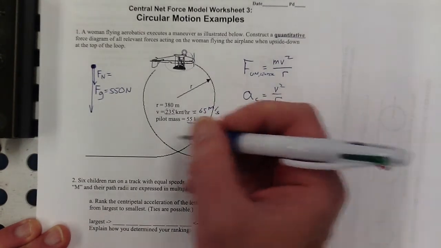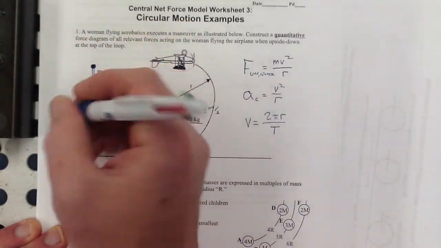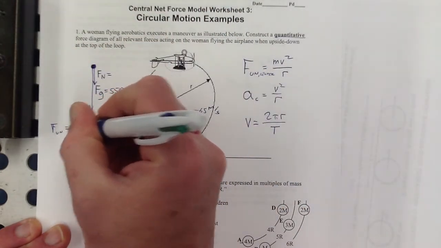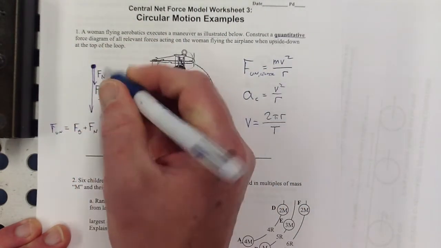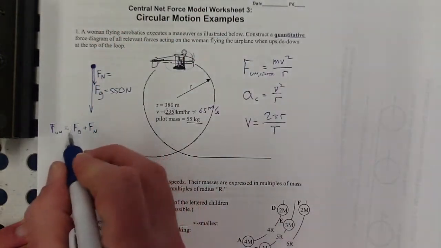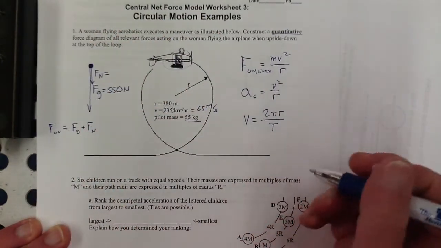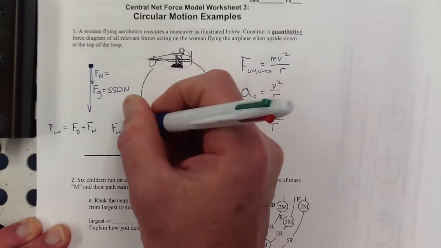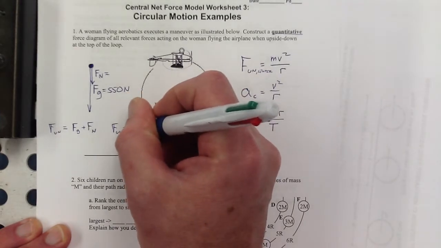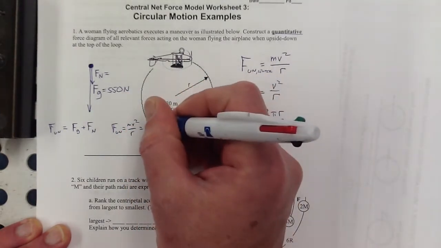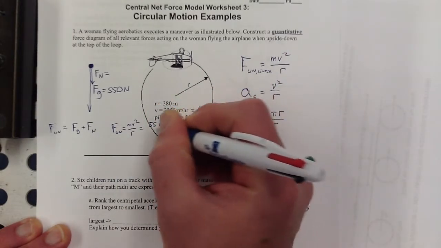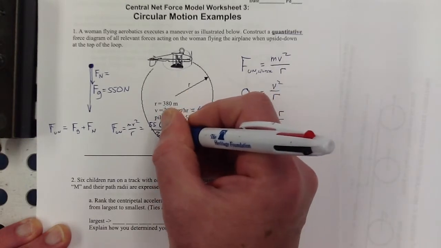So the unbalanced force here, if you look at this, the unbalanced force toward the center, since the support force is now down on her, it's actually both of these are playing in the winning direction, and nothing is losing. So it's the sum of these two. And I know that when I've got circular motion, unbalanced force toward the center is mv squared over r.